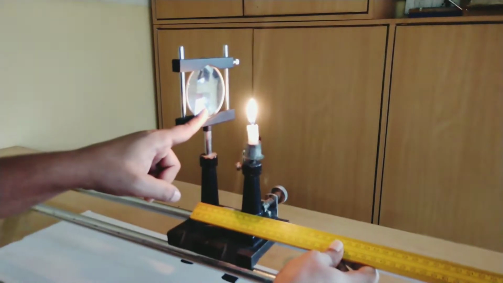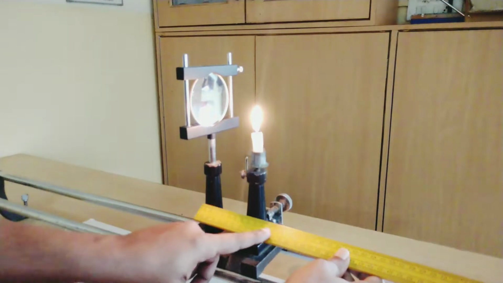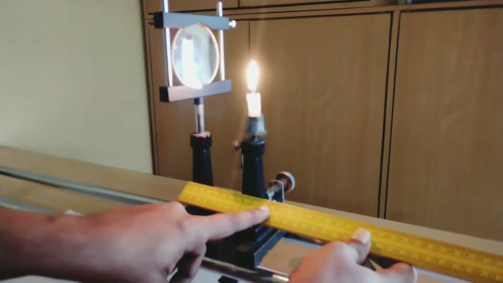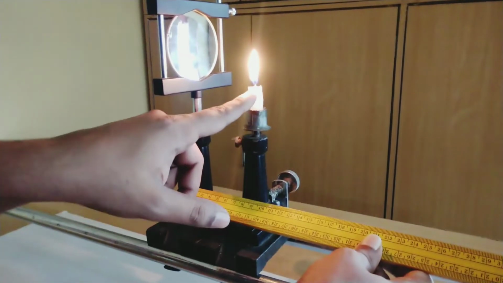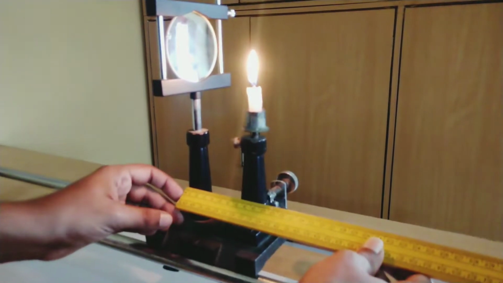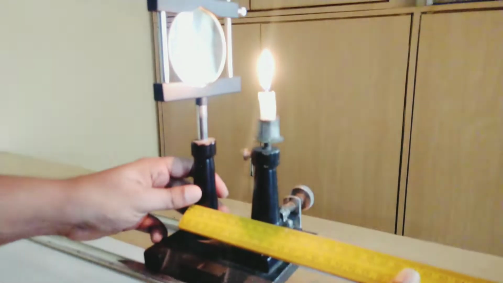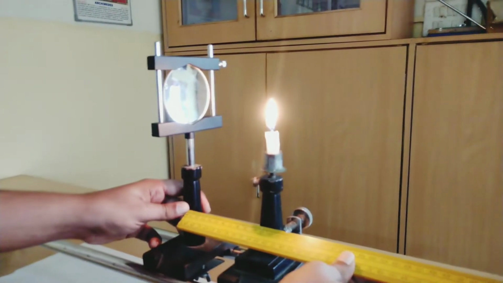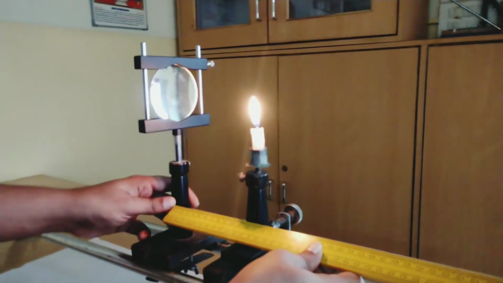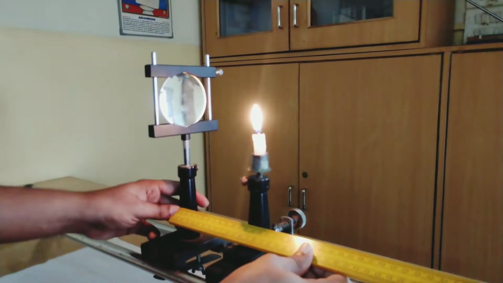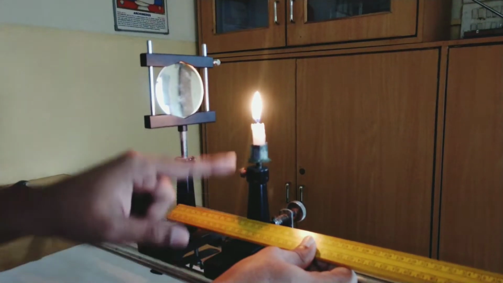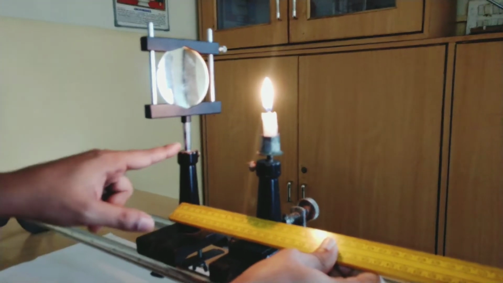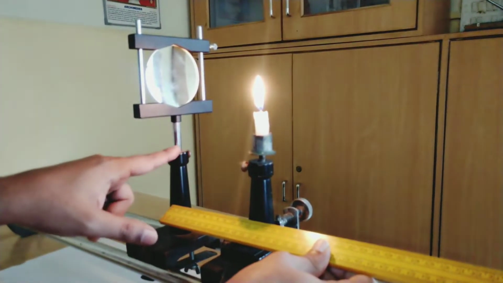We have a concave mirror having a rough focal length of 11 centimeters. I have an object, my candle is acting like an object. What I can do is I can move the mirror and change the position of the object. So in this experiment, I will not be moving the candle as it can blow off the candle. I will move the mirror and I will change the object distance.